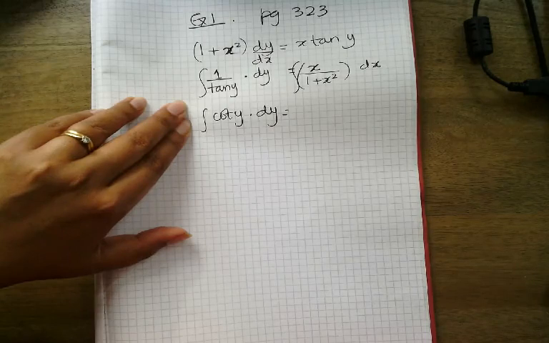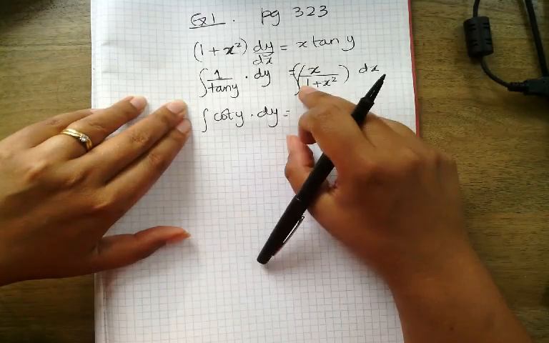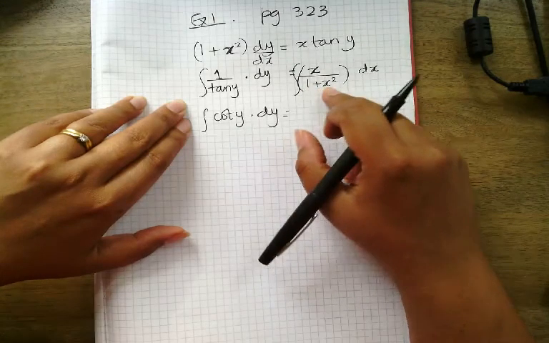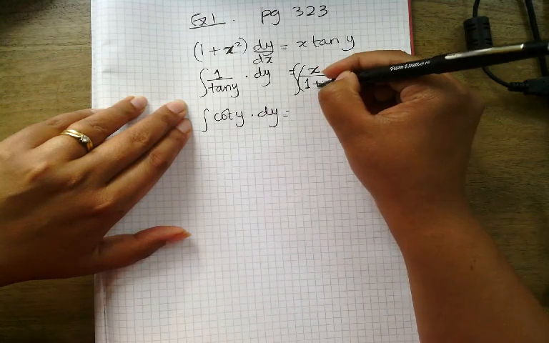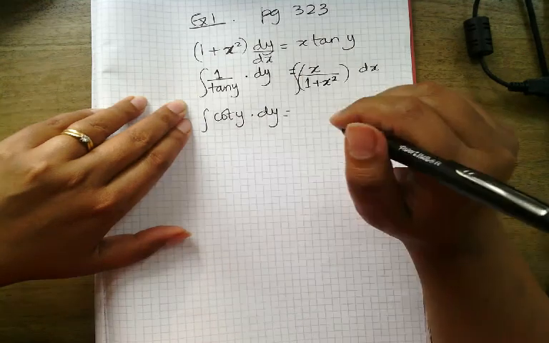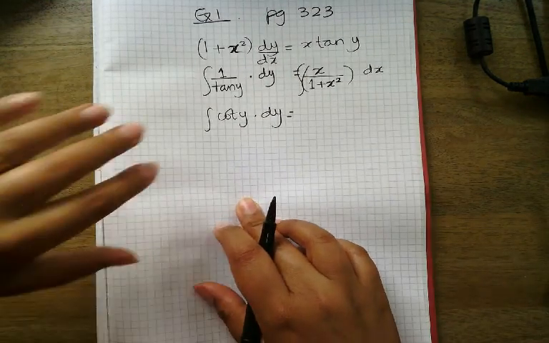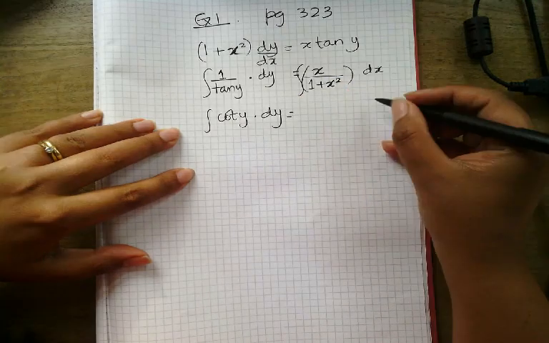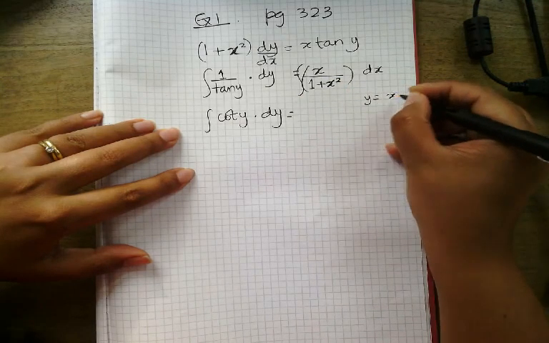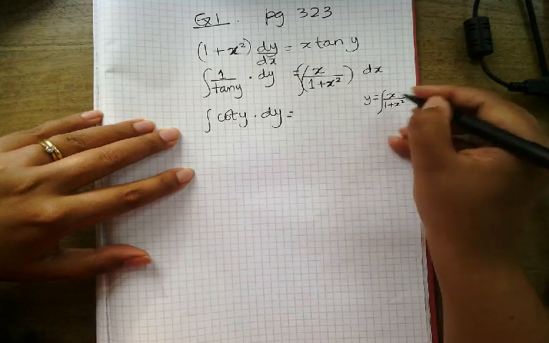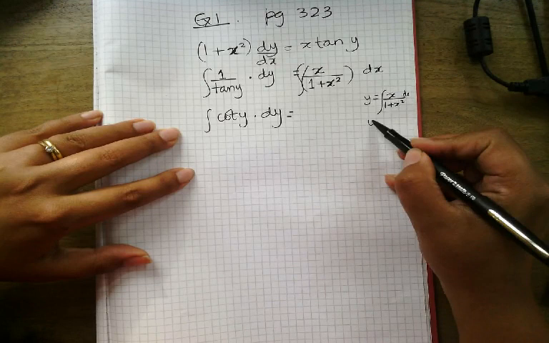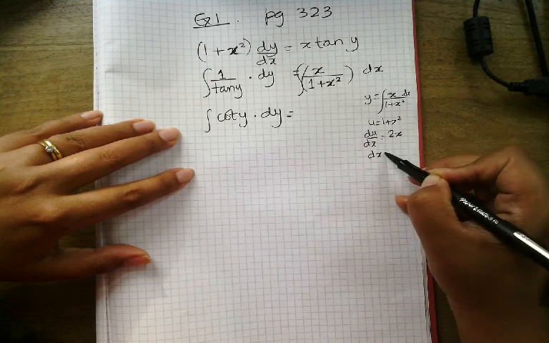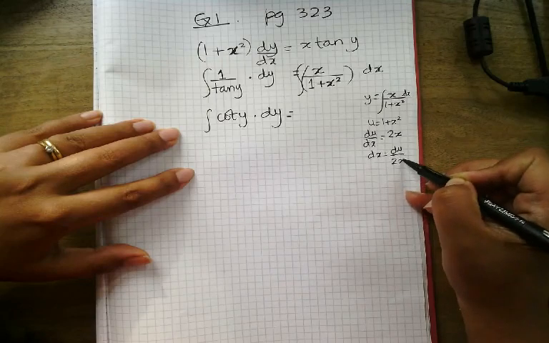Okay, and then here we have x over 1 plus x squared, and we are going to use the reverse chain rule to integrate this bit, which you've learned in the previous exercises. And I can show you that here, for example. So if you had this function and you wanted to integrate it, your u would be 1 plus x squared, du by dx would be 2x. So dx would be du over 2x.